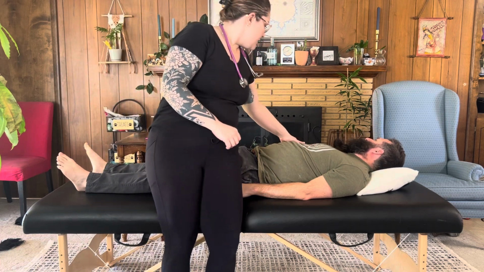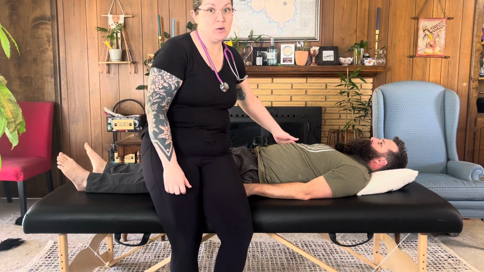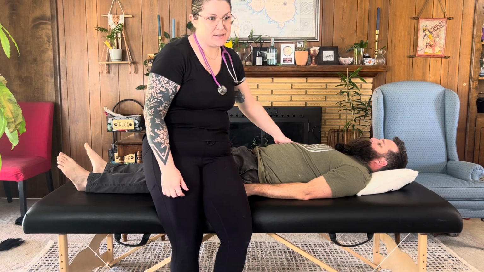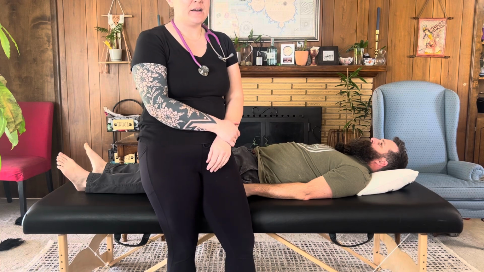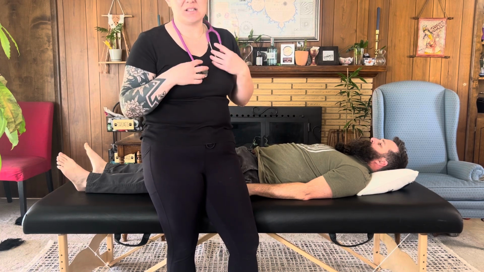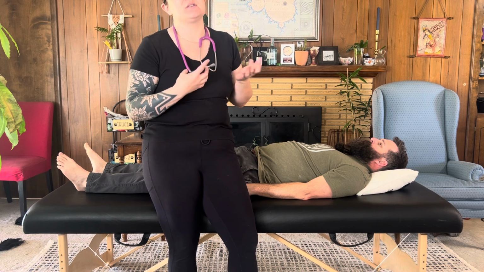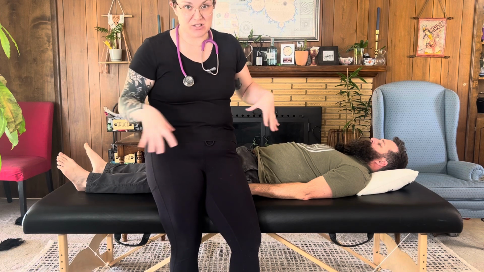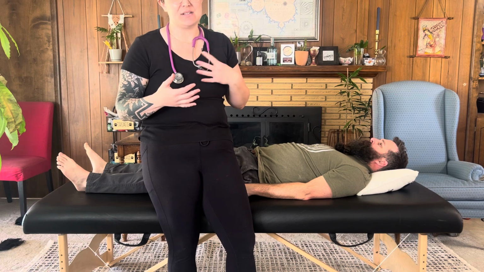So when we assess the point of maximal impulse, we're going to go to the apical pulse point. Different positions that the patient is in while auscultating can help you hear different sounds. For example, in the left lateral position, it's bringing the apex of the heart closer to the chest wall. So that way you're able to hear sounds that would be absent or distant otherwise.